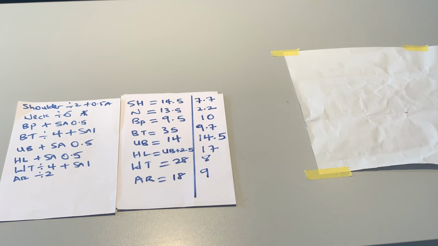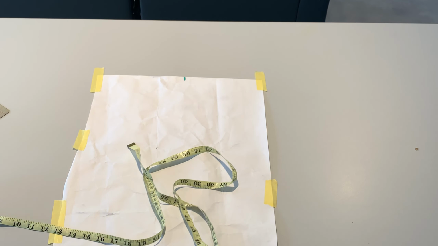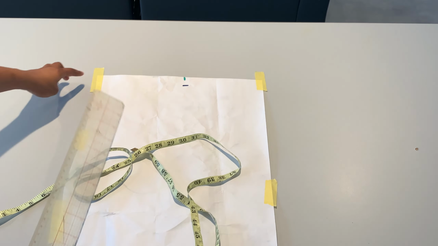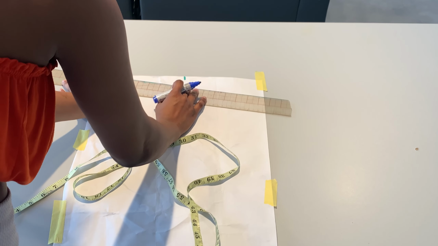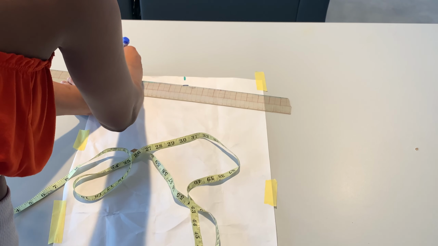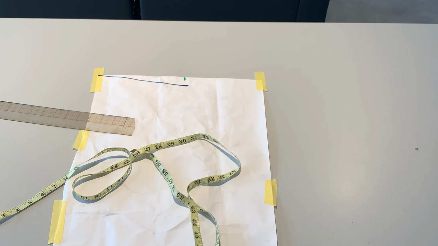So now we're going on to drafting the actual basic bodice. The first thing to do is to take your client's shoulder measurement, which is 7.7 in my case. After marking it, you come down by 1 inch and mark that. Then you use your ruler and connect from the origin, which is the beginning of the paper, to what you've marked. The purpose of this is because the shoulder is not straight but slanted.